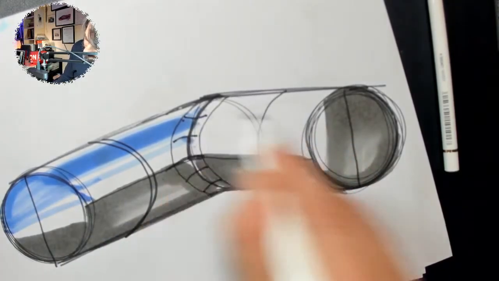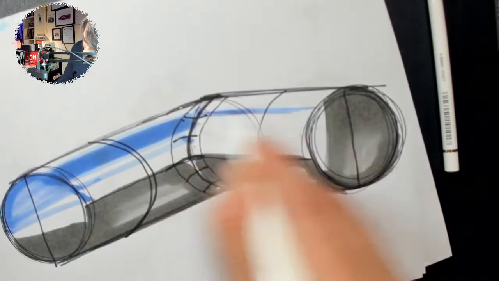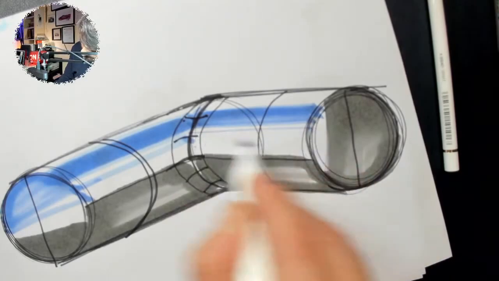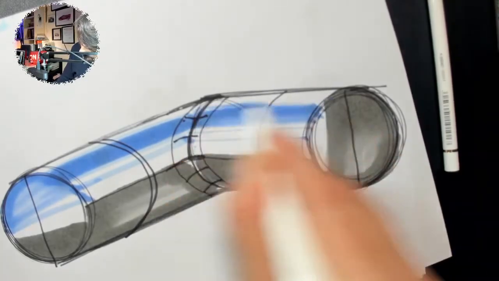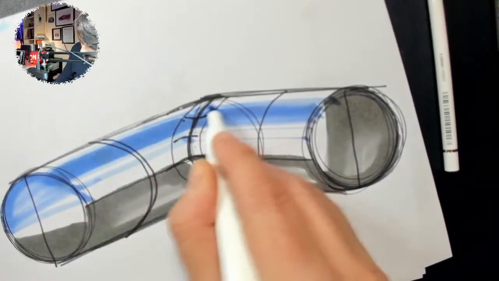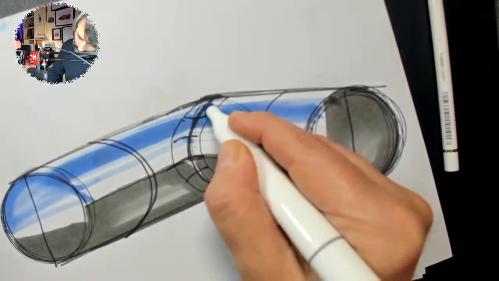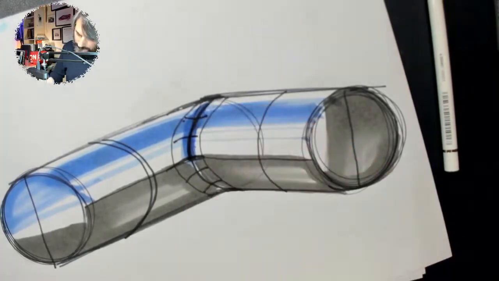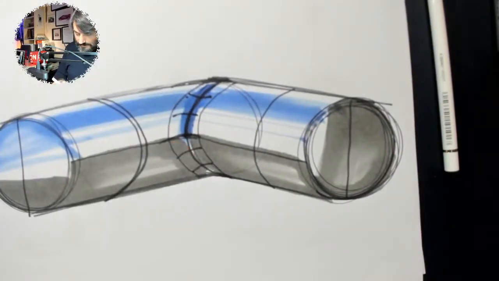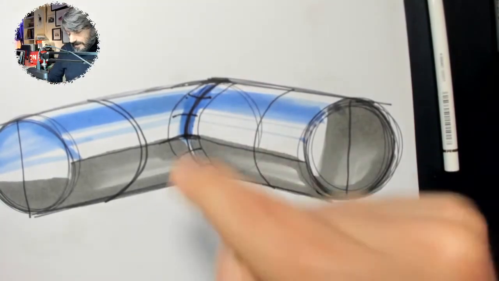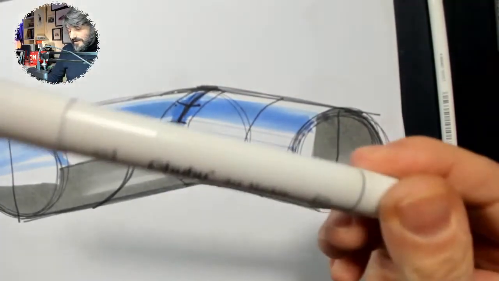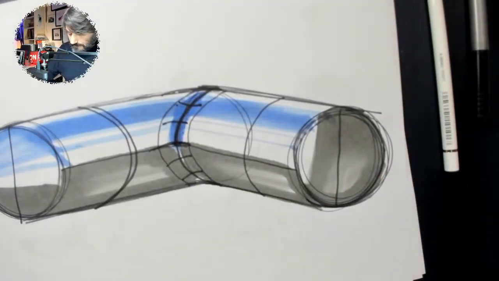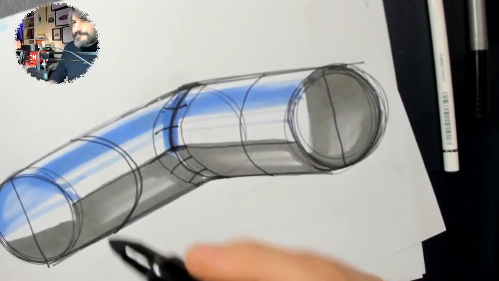And here it's gonna be like this. Now, as you can see, in the fillet, we can find a part of the sky. But don't worry, after I will put the white.